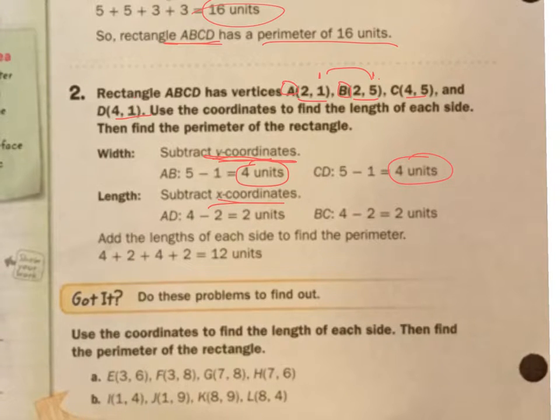2 and 2. Let's see, it's A and D. So that's 4 and 2. That equals 2. And B and C, 4 and 2 equals 2. I'm going to add these together. 4 plus 2 plus 4 plus 2 is 12 units.